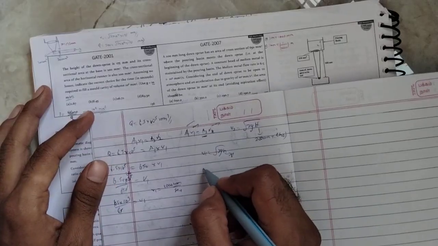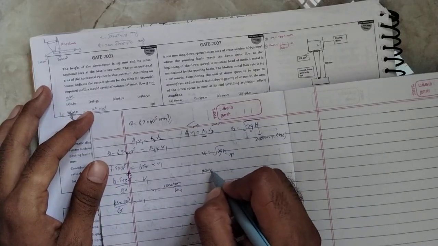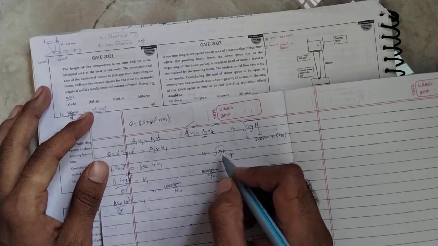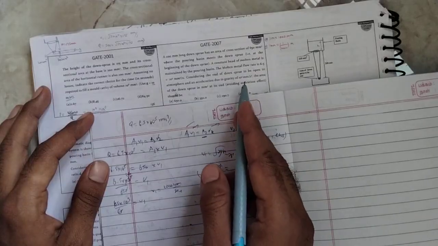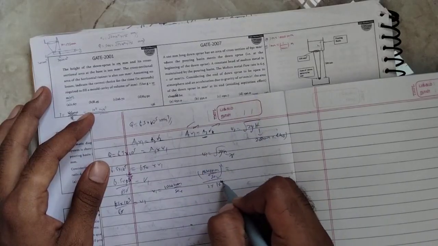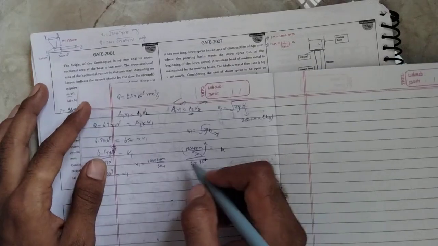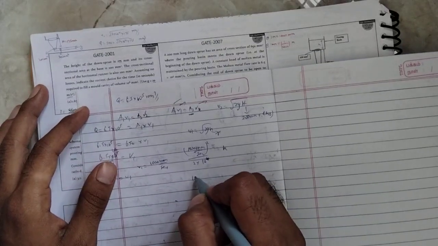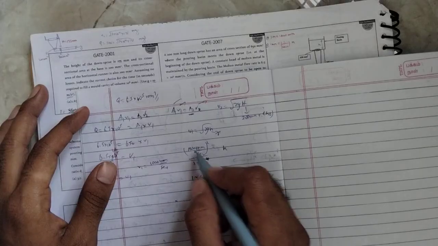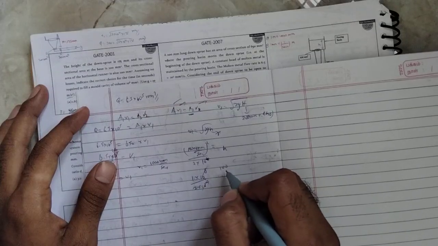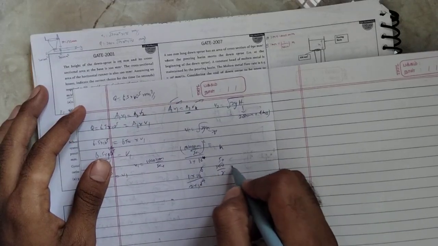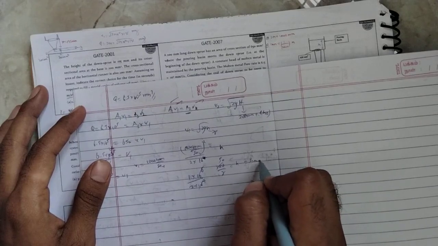V1 we just found as 100 mm per second, so the square of that divided by 2 into g, which is 10 power 4 mm, into H. 100 divided by 2 is 50, so H equals 50 mm.